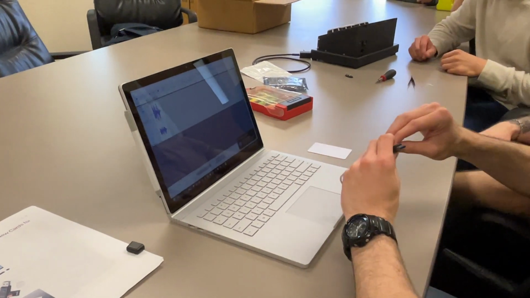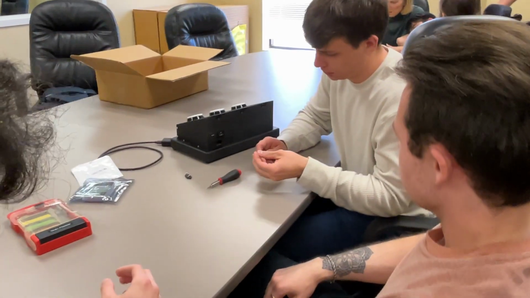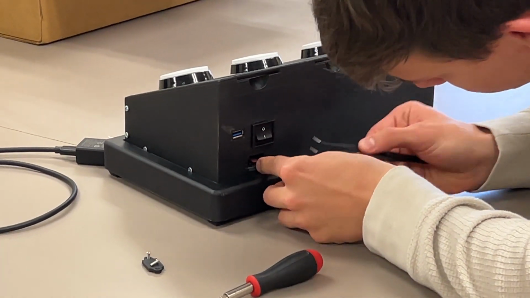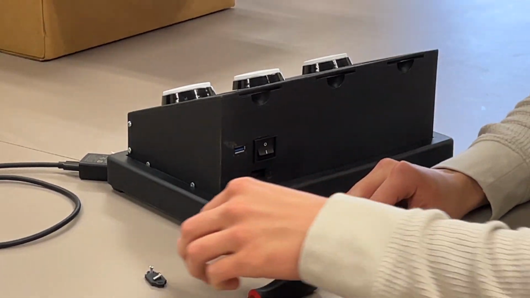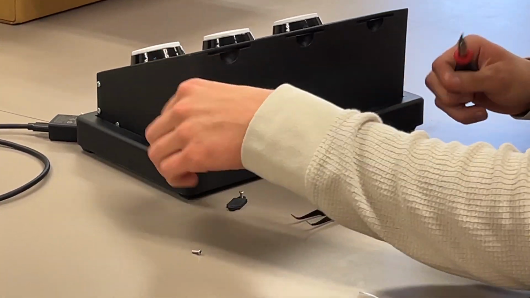And then you will plug the SD card back into the box with the tweezers, and then you would put the slot back on. Yeah, but it's kind of a hassle to show.